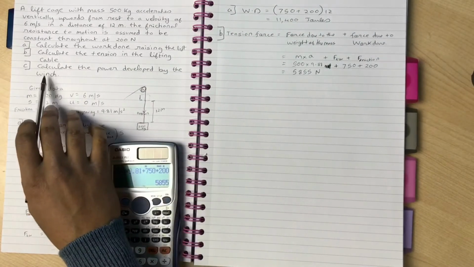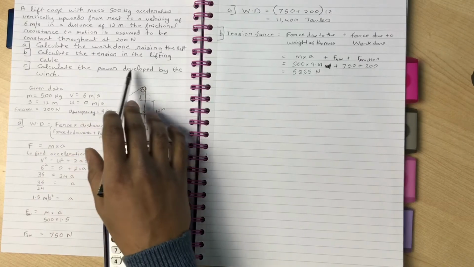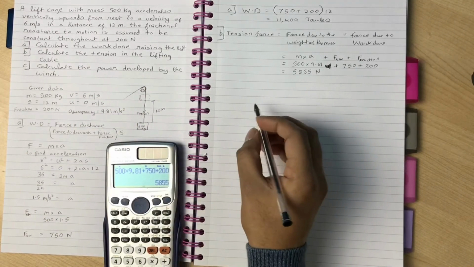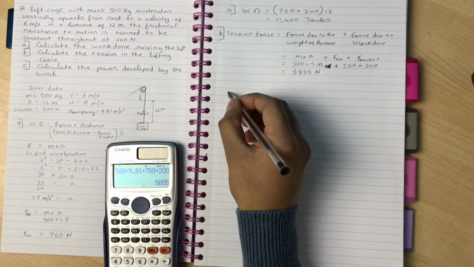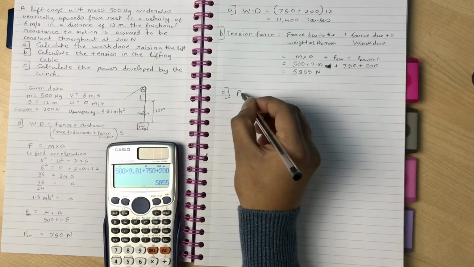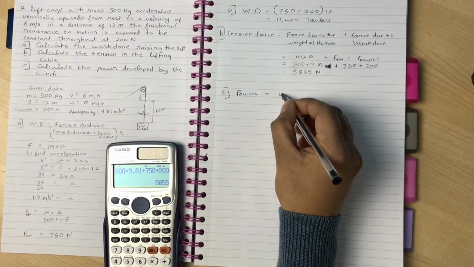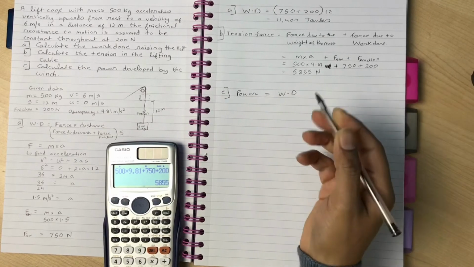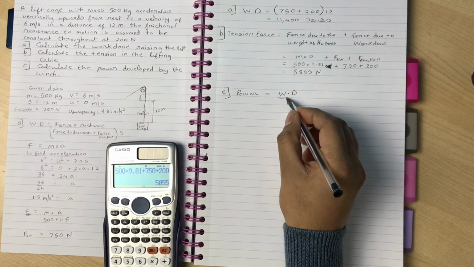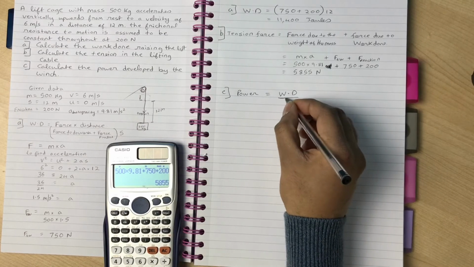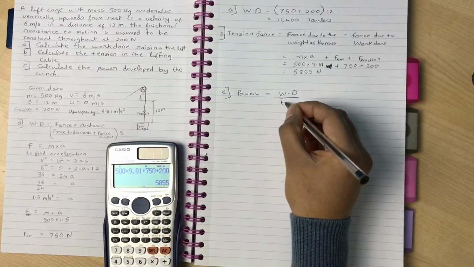Now we'll go about solving the third part, which is calculate the power developed by the winch. Now this power developed by the winch is equal to work done. Power in itself is work done per unit time, over time.